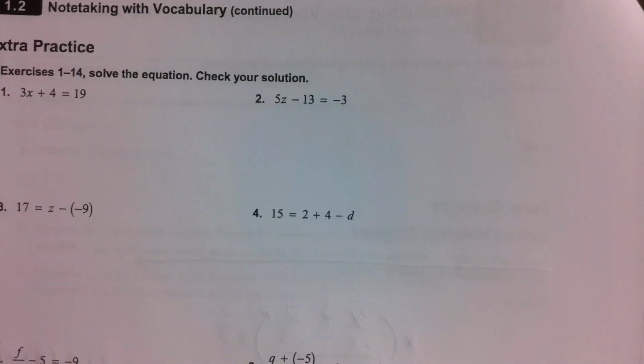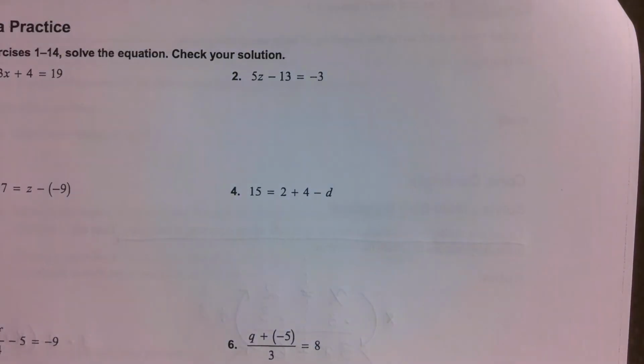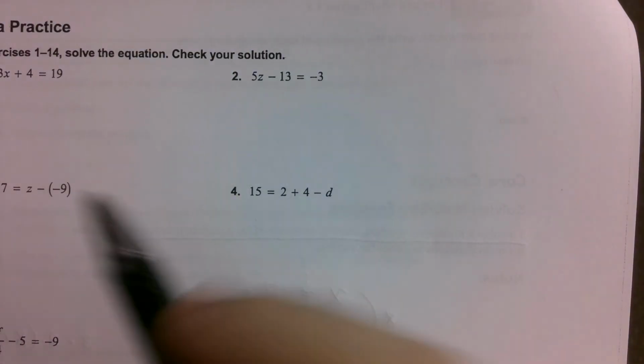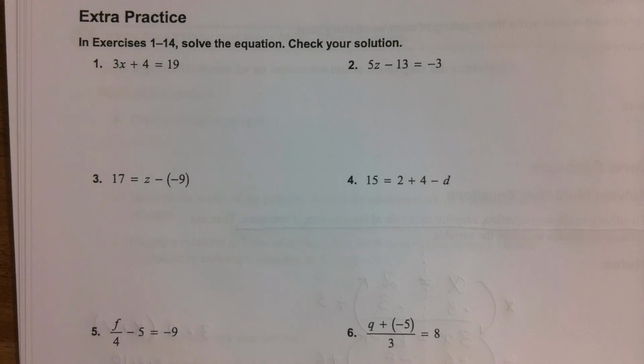Let's do just one more that was a little bit tricky for those of us in class. The one I want to take a look at is actually going to be number 3. 17 equals z minus negative 9. This one is actually technically just a one-step equation, but it looks very weird because we have this double negative.